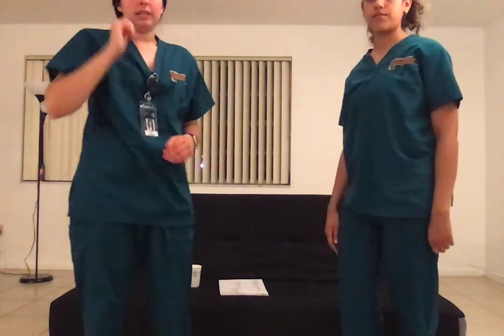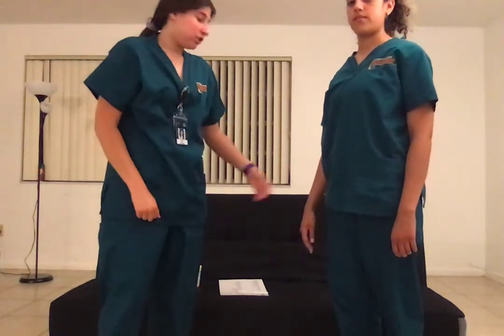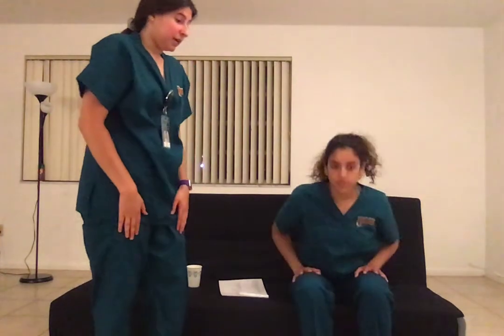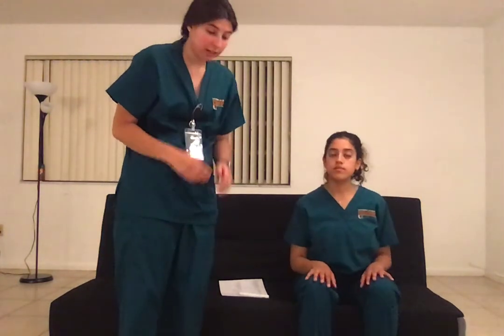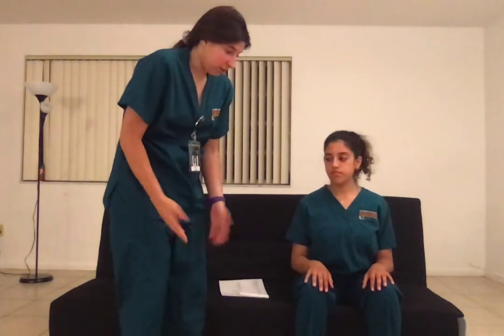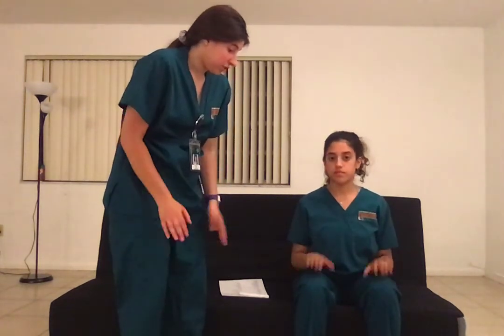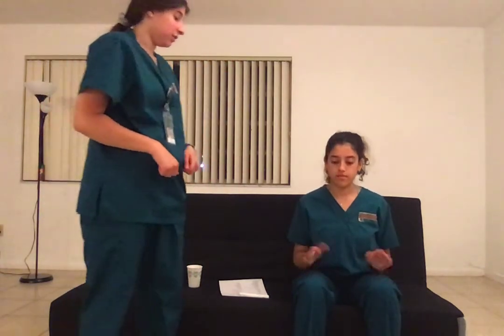Next, I'm going to do the rapid arm movements test, so you can take a seat. And I'm going to have you, this is also a test for cerebellar function, alternate your hands, palms and dorsum of the hand on your knees, and increasing speed to test for cerebellar function. Great. Next, I'm going to look at some of the sensory functions.